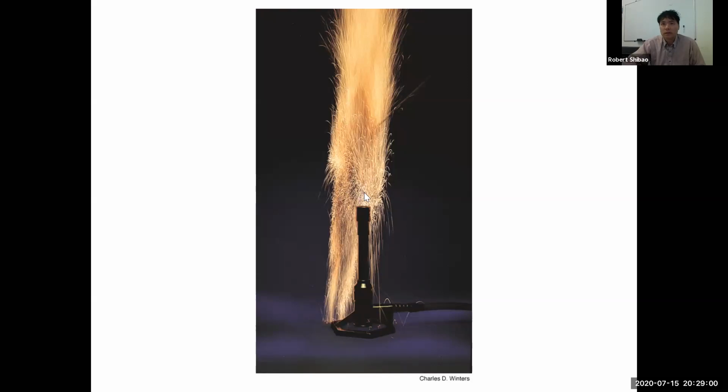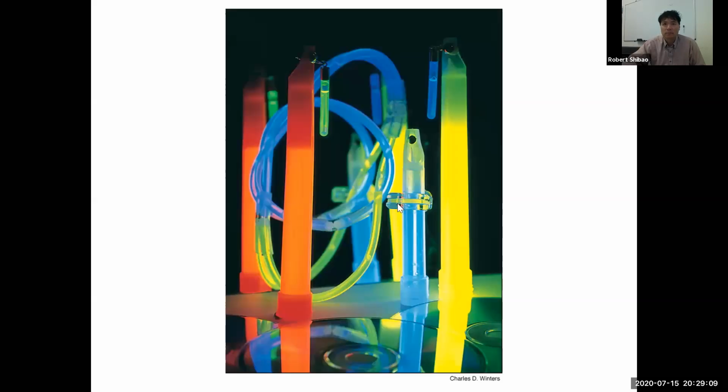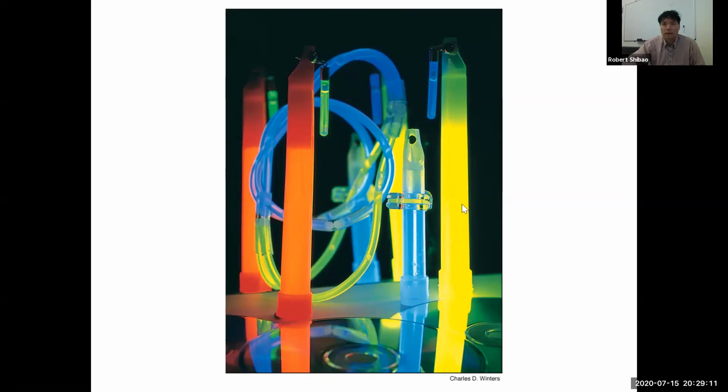This is energy, light, heat being generated. Chemical reaction. This is light being generated. This is a chemical reaction.